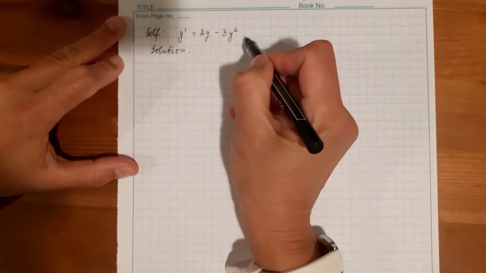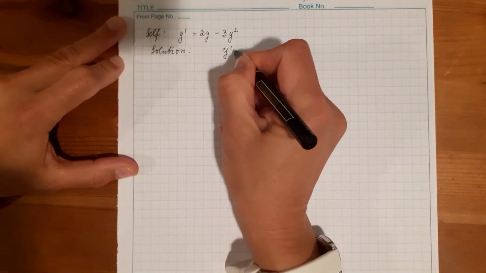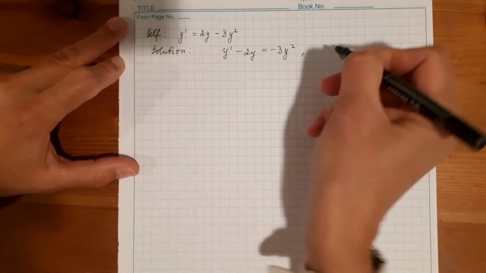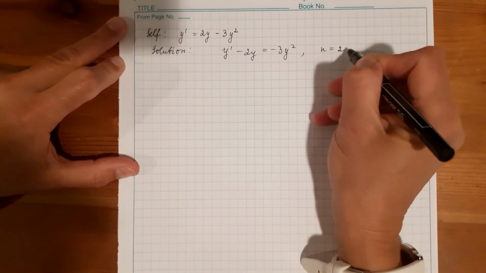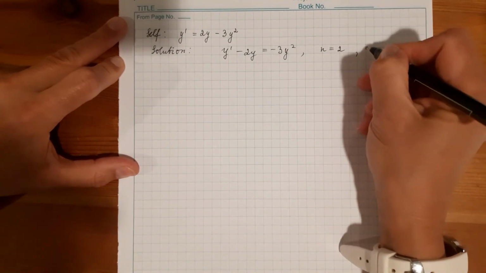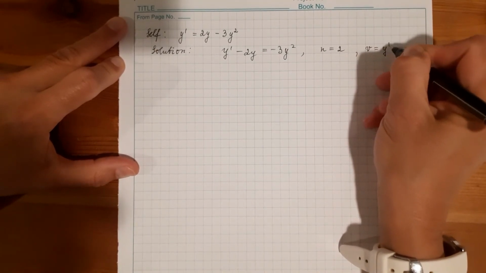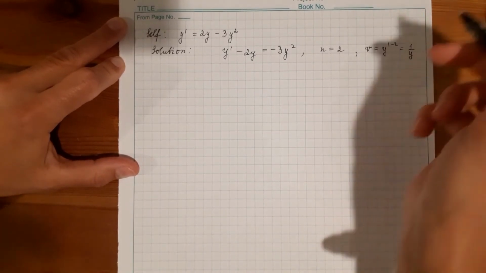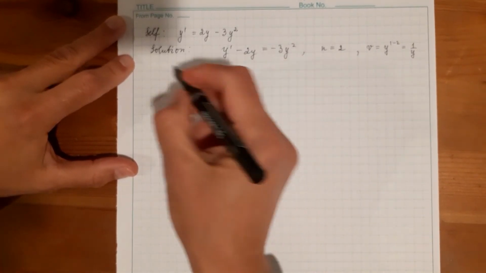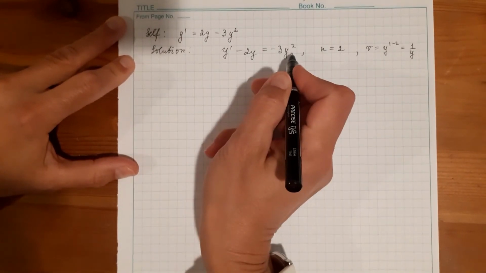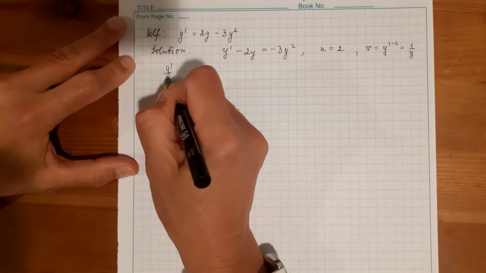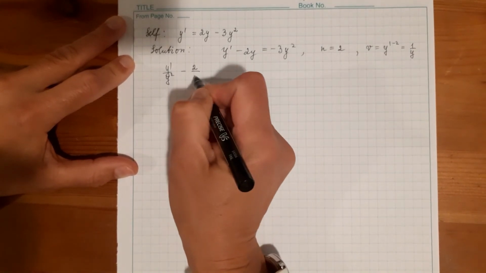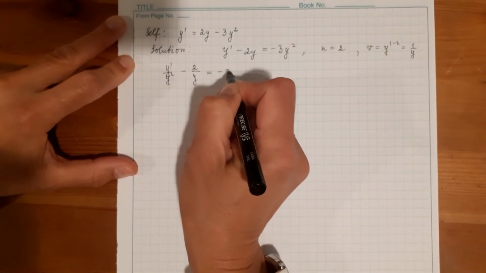So here I deal with Bernoulli's equation, y prime minus 2y equals minus 3y squared, right? Bernoulli equation has order 2. And my substitution v is going to be y to the power 1 minus 2, which is 1 over y, the minus first power. I'm going to do the steps. I'm going to divide by y squared here. So it's y prime over y squared minus 2 over y equals minus 3.